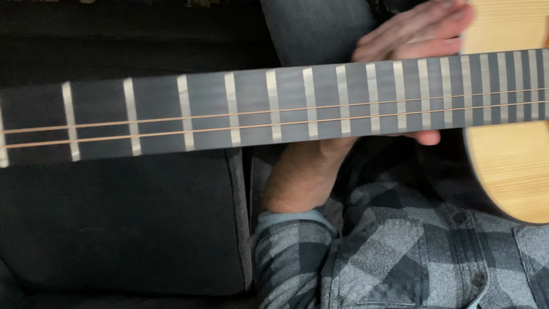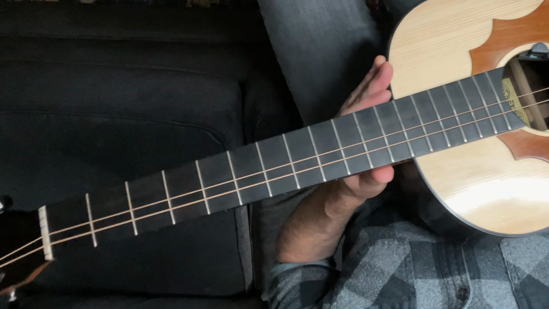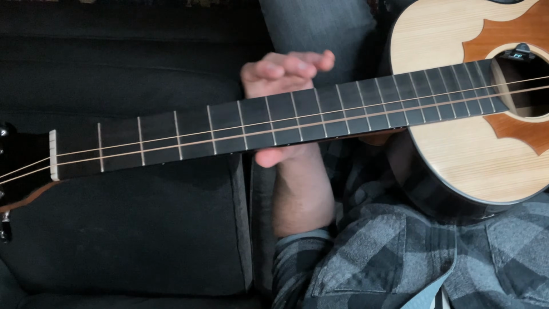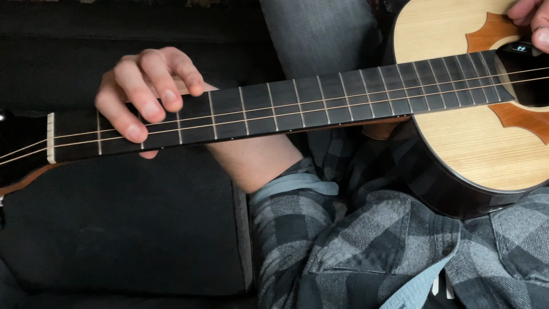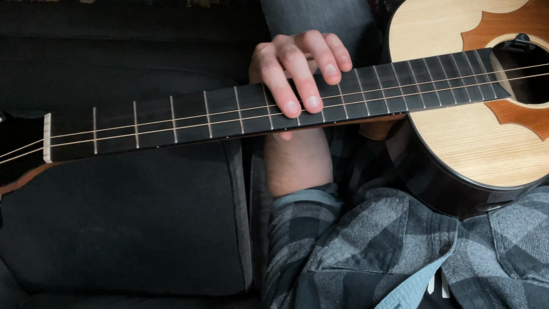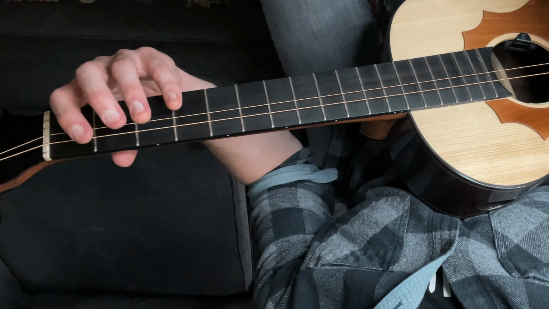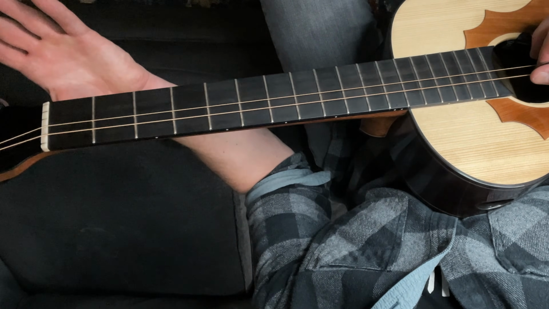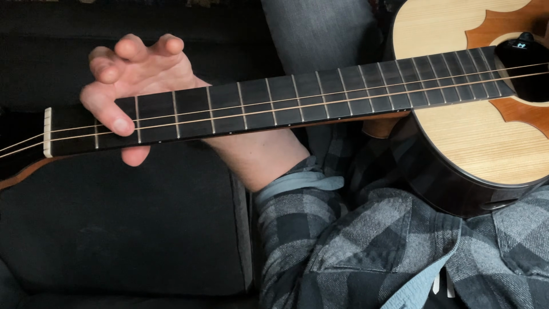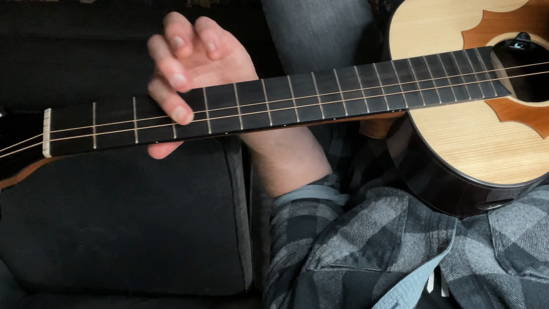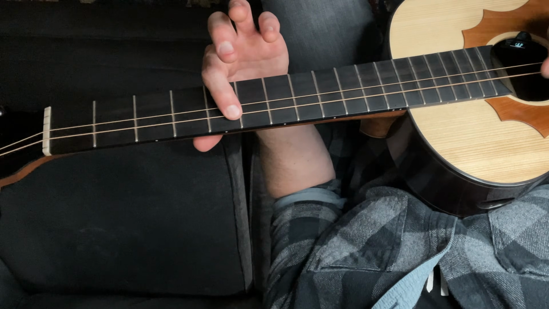Okay, the stickers are off. Can we still find the notes? I think we can. Here's our A string. Remember, unless you're going from B to C, a half step, or E to F, you always have to skip one note to get to the next letter. So this is A. I've got to skip fret 1 to get to B. Fret 3 is C, right there. Now I've got to skip one again and go to fret 5 for D.